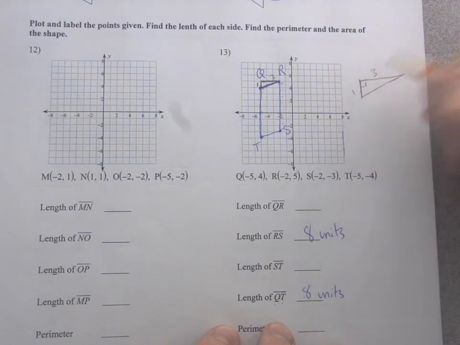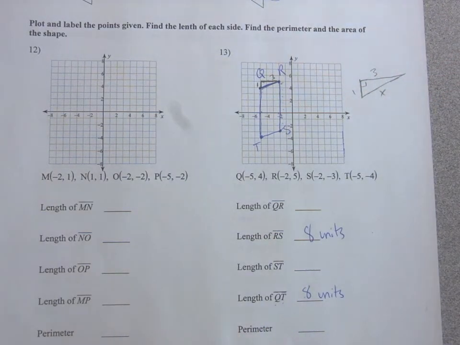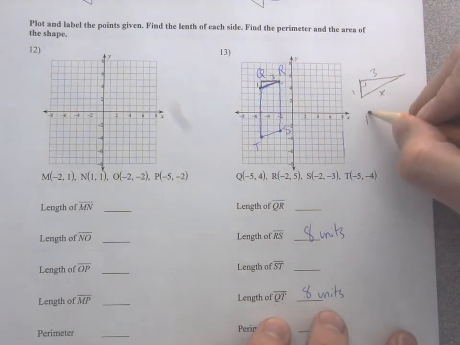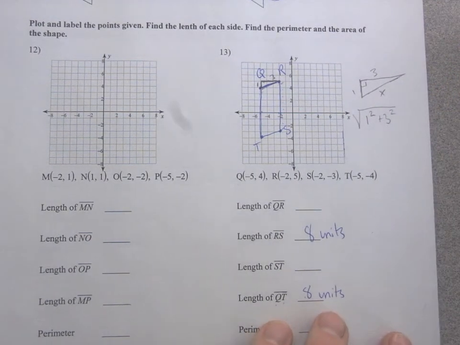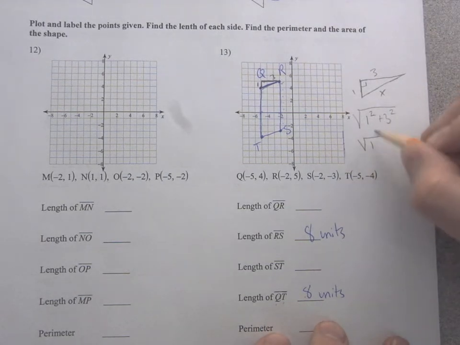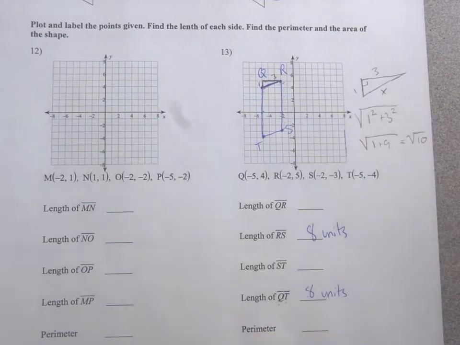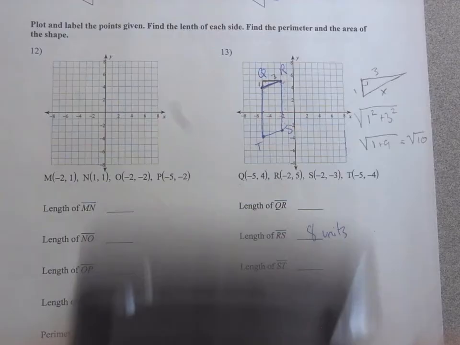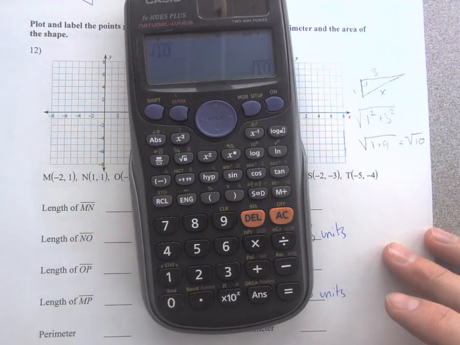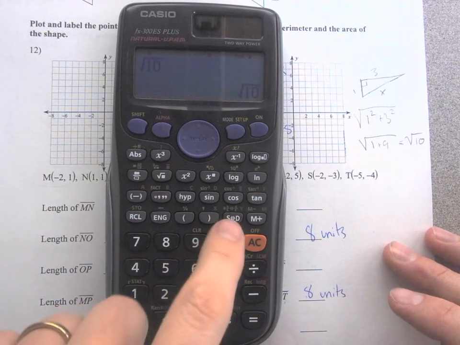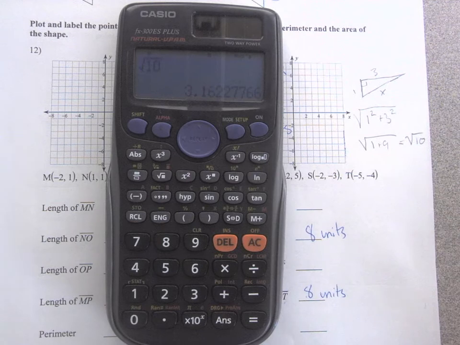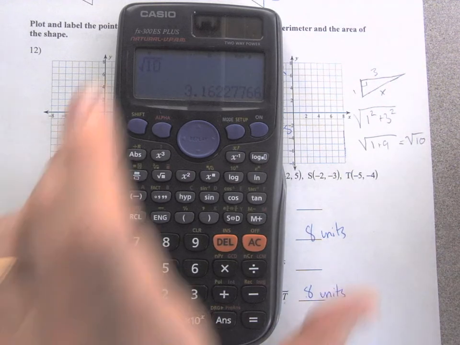So I have a right triangle. It's 1 on this side and 3 on this side, and I want to find this. So, distance formula or Pythagorean theorem, right? I need to take 1 and square it, add it to 3 squared, and then take the square root of that answer. So that's the square root of 1 squared, which is 1, plus 9, which is the square root of 10. The calculator shoots you back the square root of 10 because that's as simplified as it can get. So instead, we're going to convert it to a decimal and approximate it. It's about 3.16 or so.